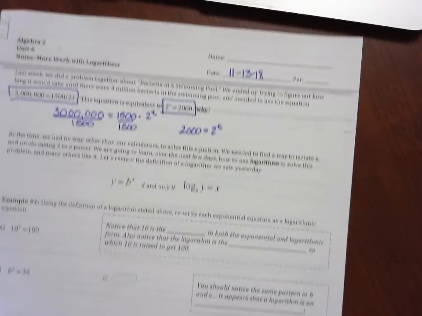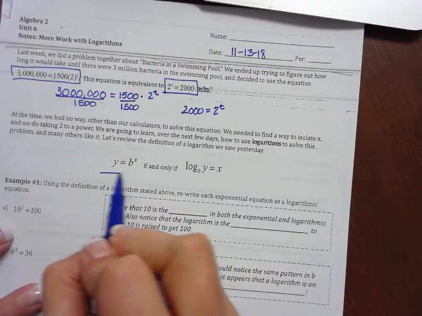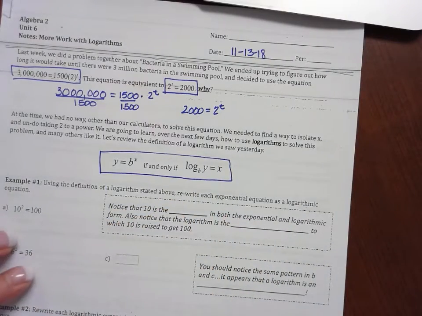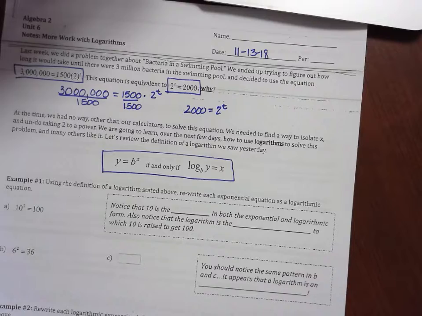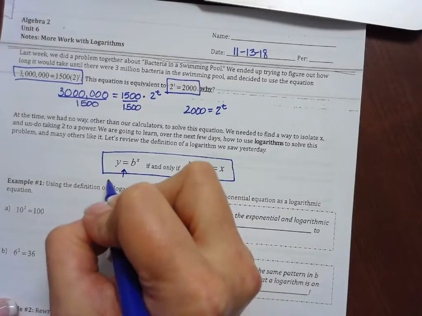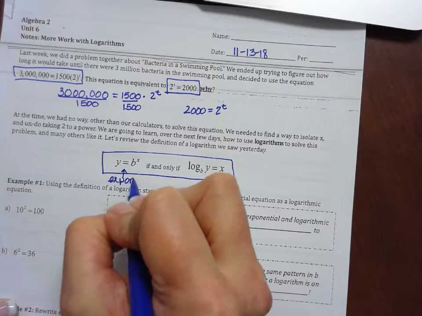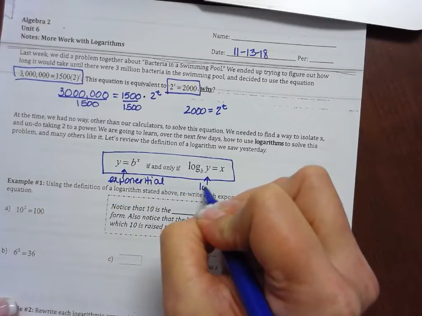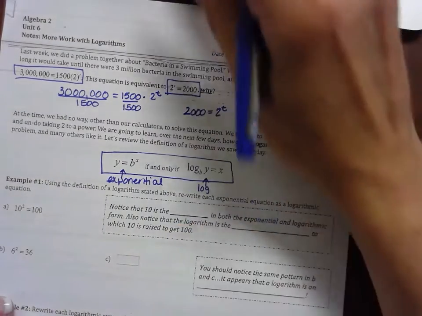All right, so we have our two definitions. These are the key things that we want to keep in our mind, and this one's our exponential. And obviously this one's the log, since it says log.